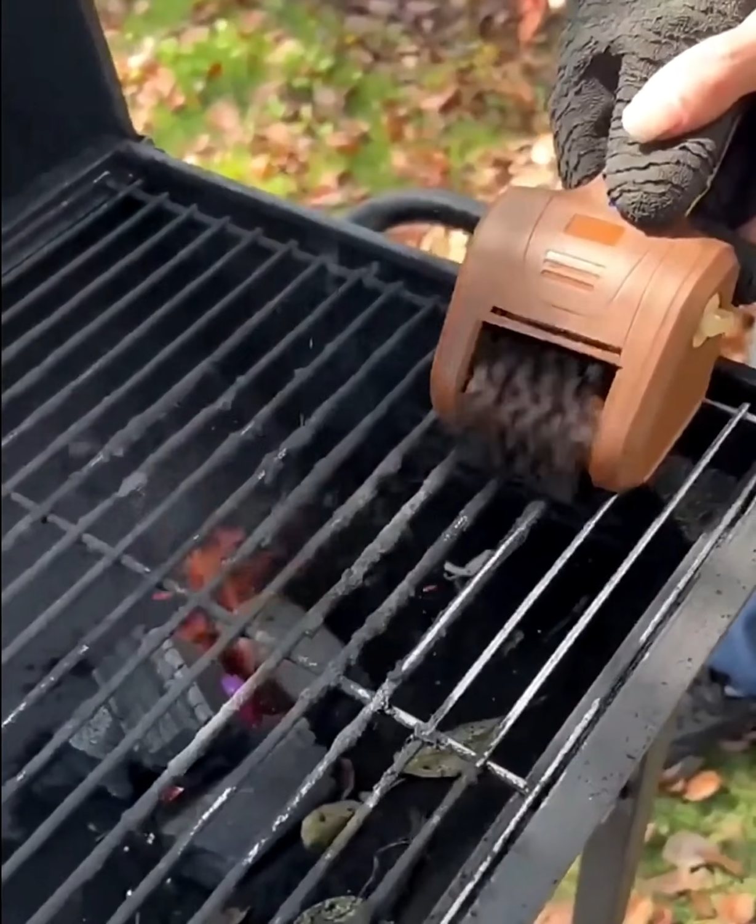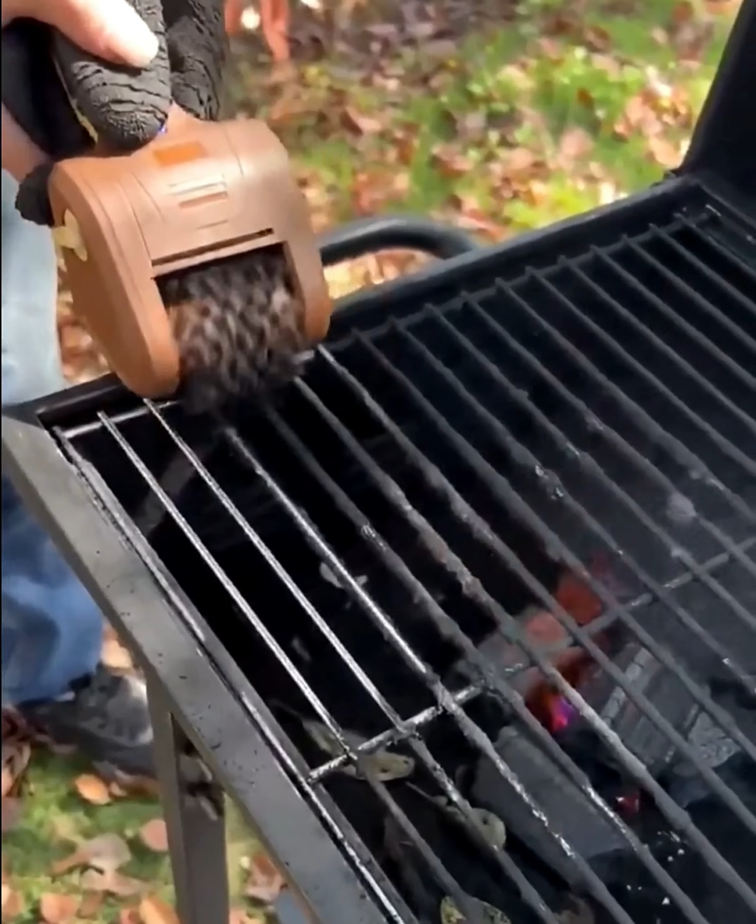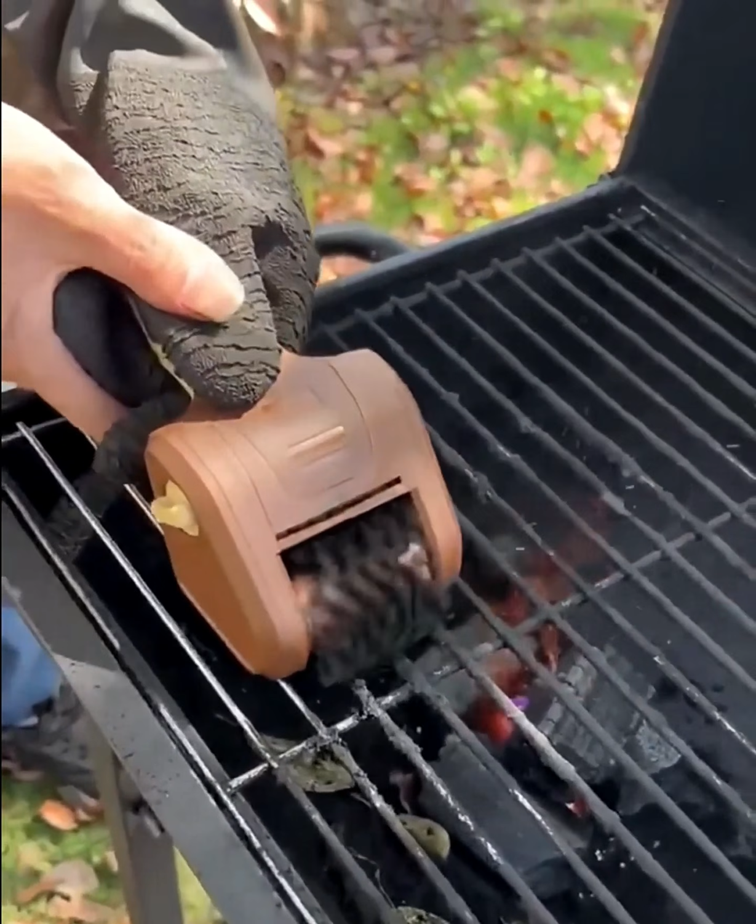Is that brush automatically cleaning the grill? Yes, its rotating bristles quickly scrub away all the burnt residue.